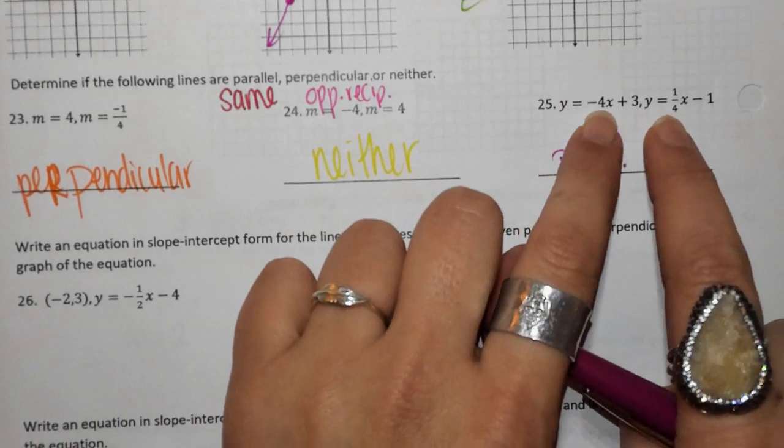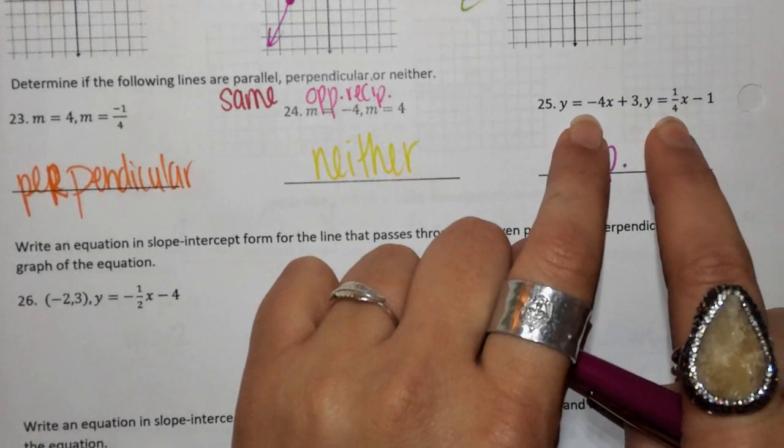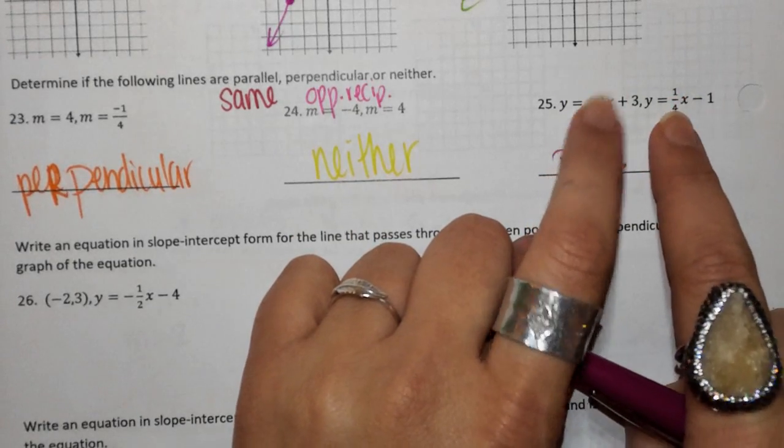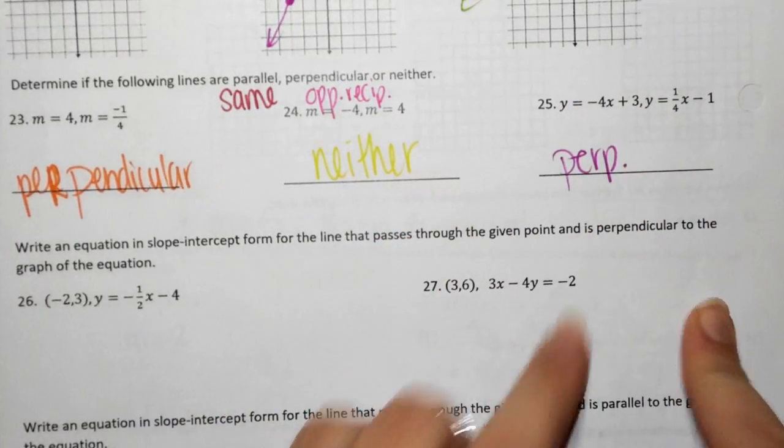Now, the reason that these are perpendicular, they are opposite signs, and they are literally the opposite of each other. If you flip it, you get it.